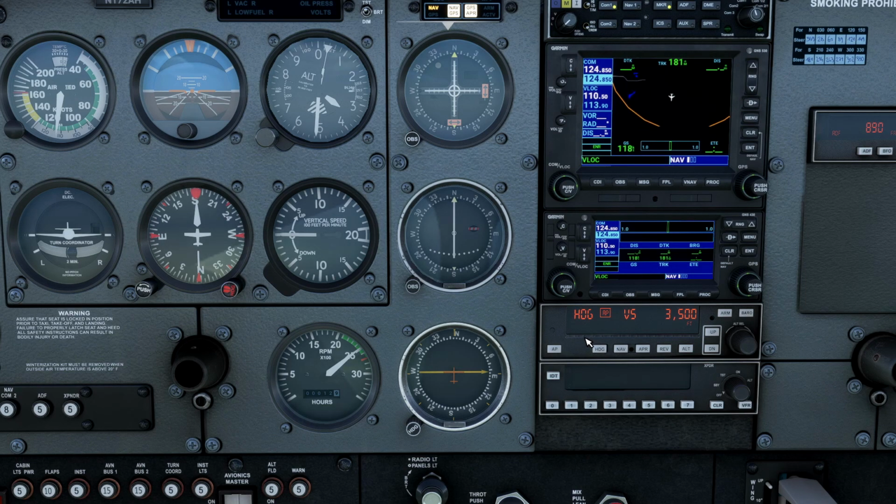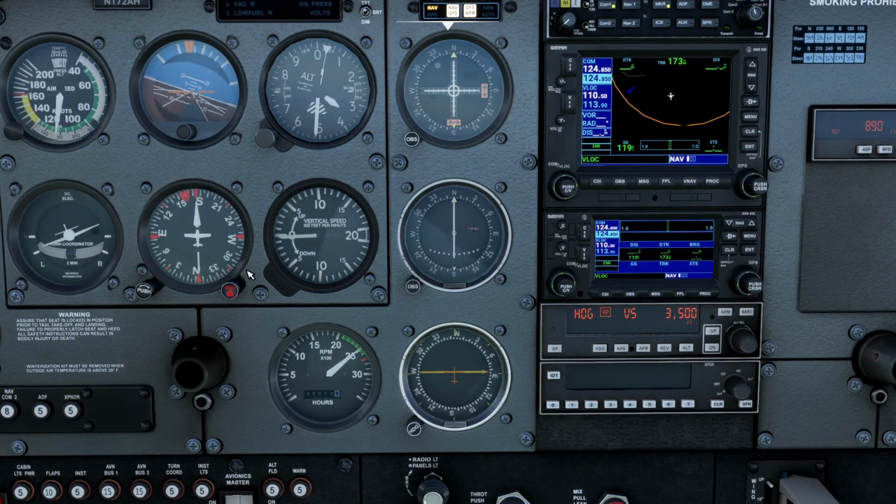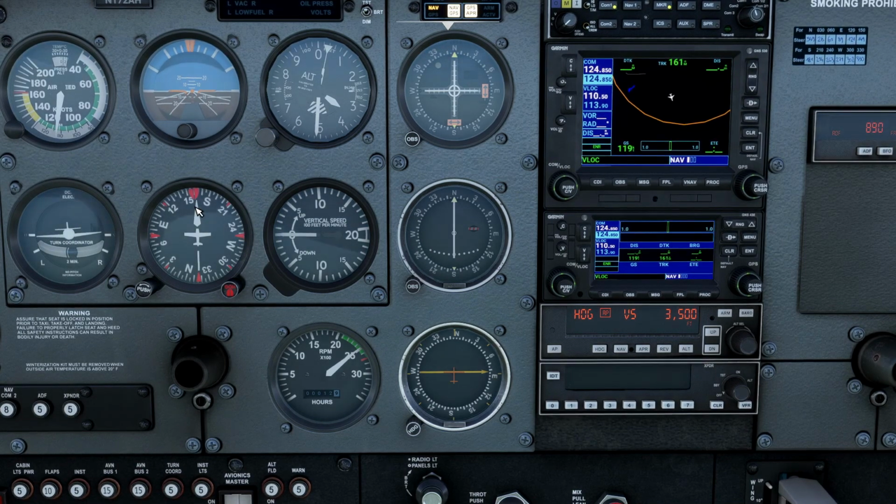The heading hold mode does exactly what you would expect it to do. It will roll to and hold the heading that you select with the heading bug, the red heading bug, on the directional gyro. One note of caution, though, is that it will always take the shortest path to get to that heading, regardless of which way you turn the bug.